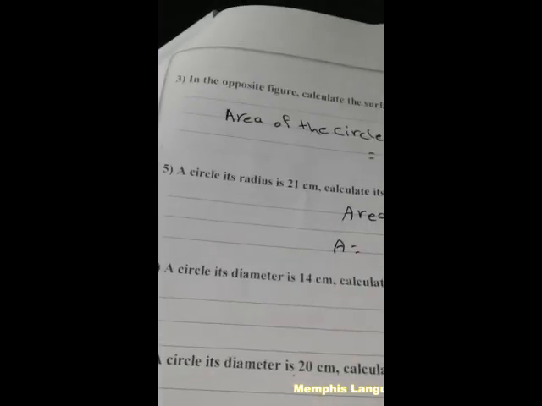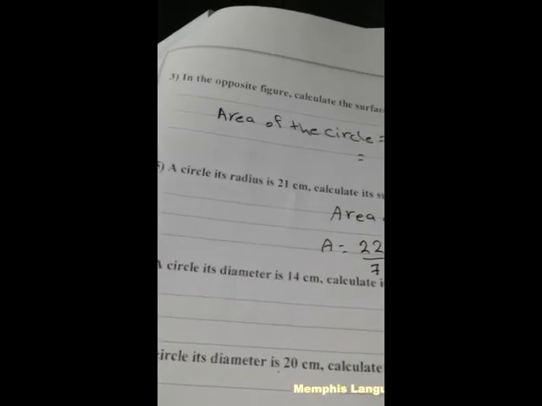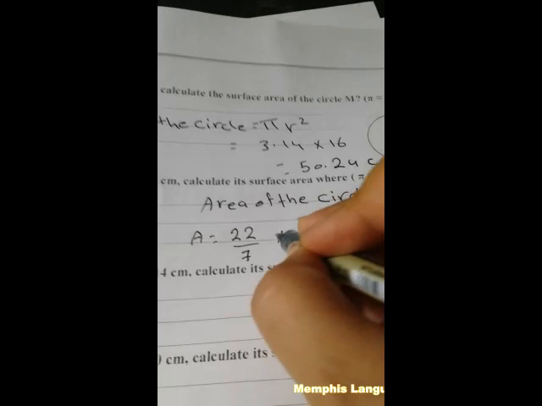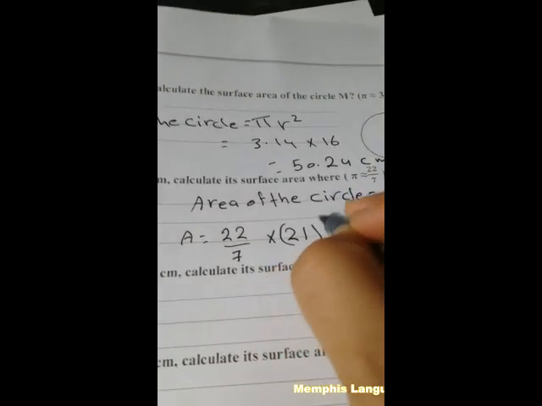Area of the circle equals what? Pi equals 22/7. Okay, r power 2. The radius is 21 power 2.